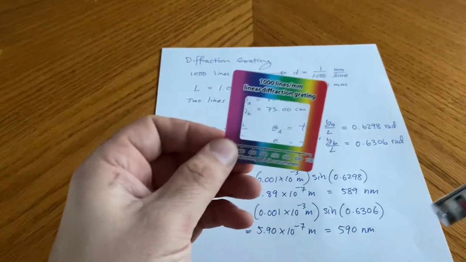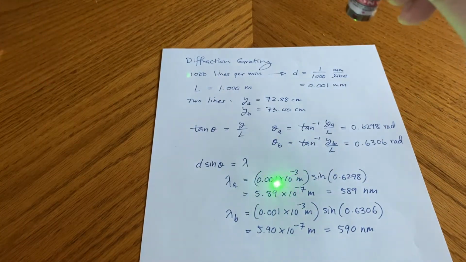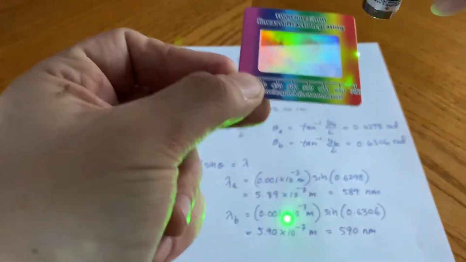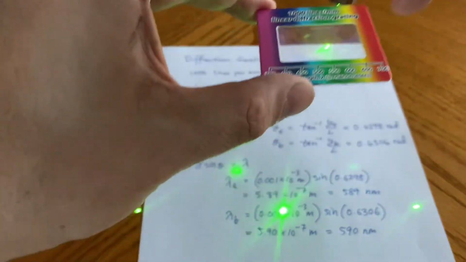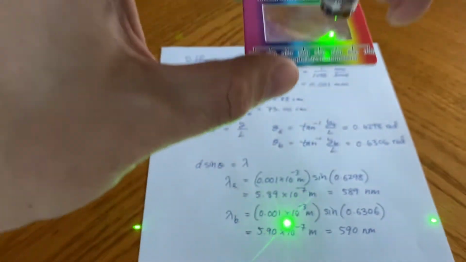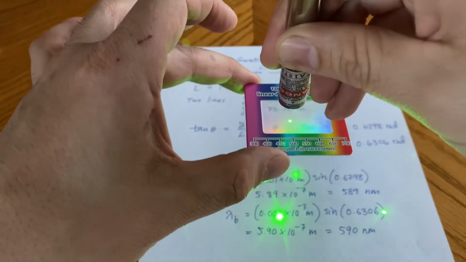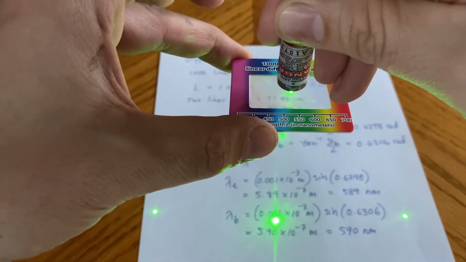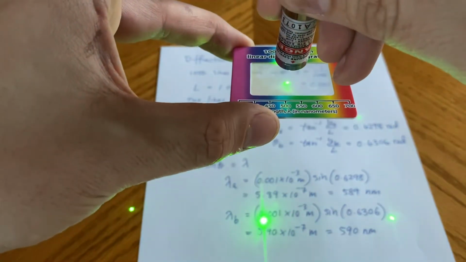I can show it a little bit more directly with the laser pointer. If this is the laser pointer, you get one dot. If I put it through here, you'll see, it's hard to do this, if I can make you see it and also see the pattern. You can see that there are multiple dots there, right? You can see the central maximum, and then the first order maxima on either side of it. So this is spreading out the light.